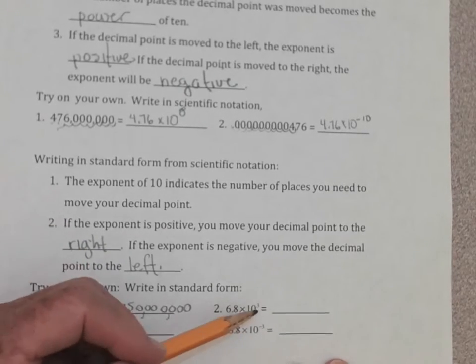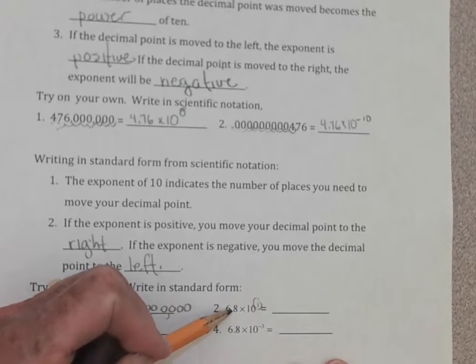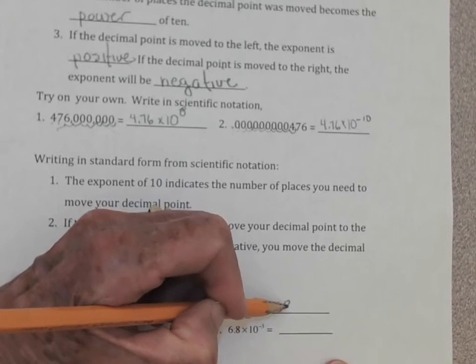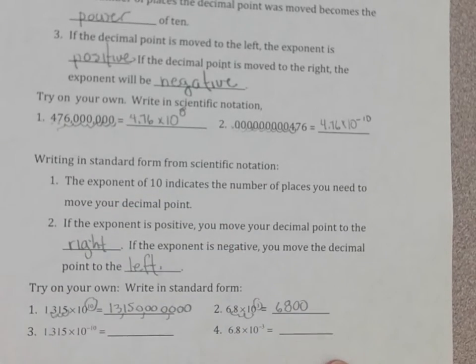Number 2. This time the exponent is 3. We're going to move our decimal point 1, 2, 3 places. So it's 6, 8, 0, 0.